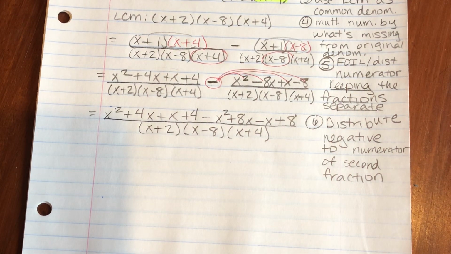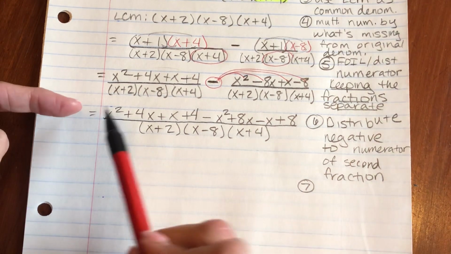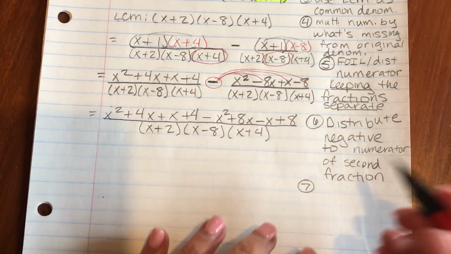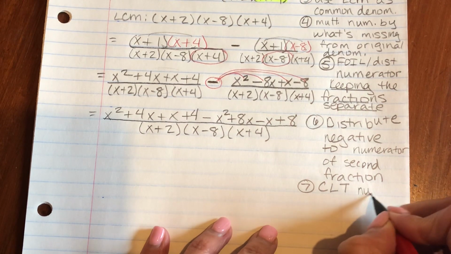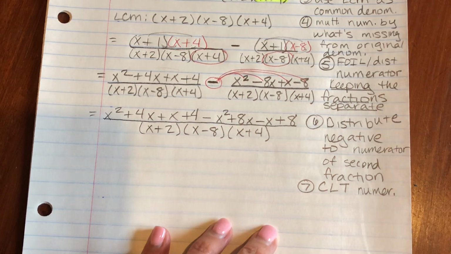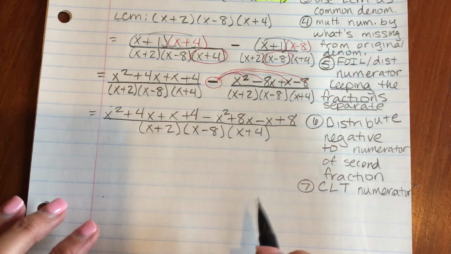All right, so we distributed that negative. We're going to put it all over the same denominator. Now we can, step 7, combine your like terms in the numerator on the top. So combine like terms for the numerator. Just go ahead and write that out. Okay.